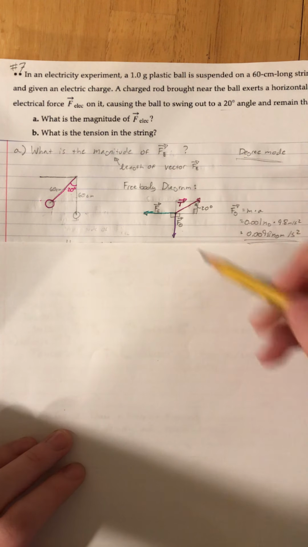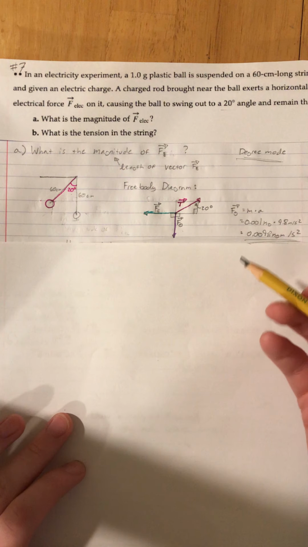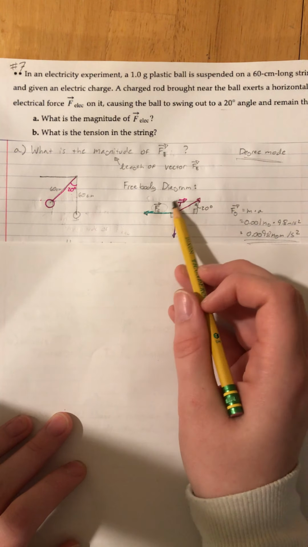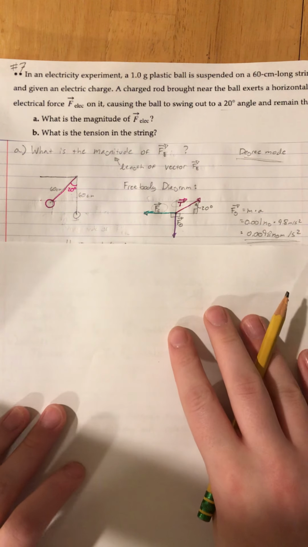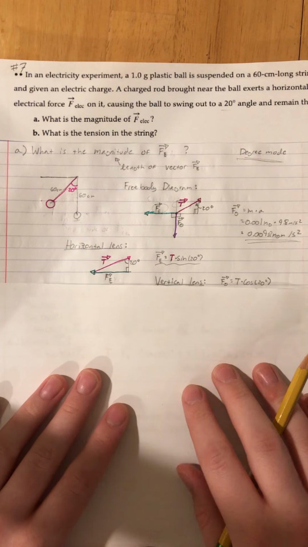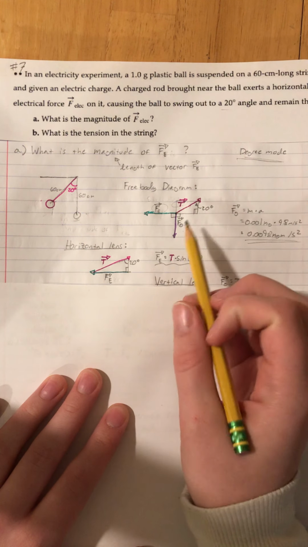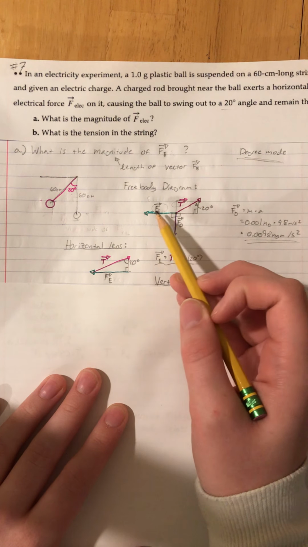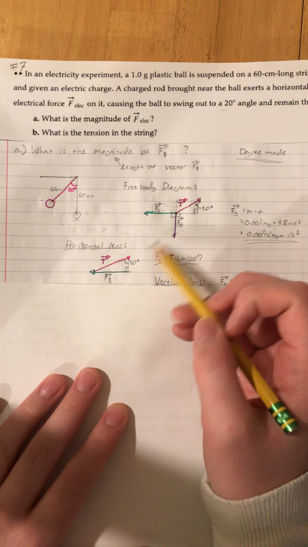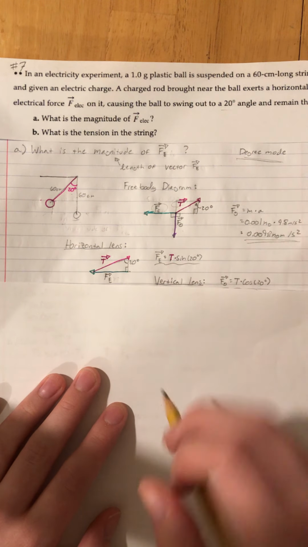Now this diagram doesn't really show us what kind of trigonometry we can find to find what these values are. So we're going to kind of change it up a little. So in the horizontal sense, we have this. What I did was I just moved this over so we can use the relation between tension and the force of electricity.